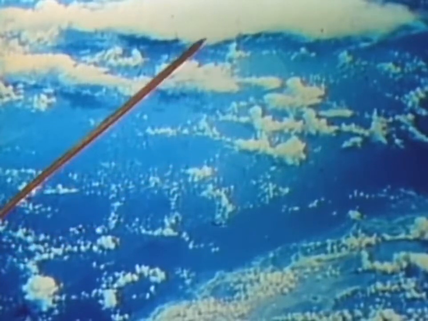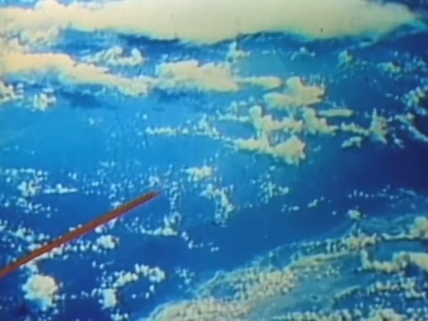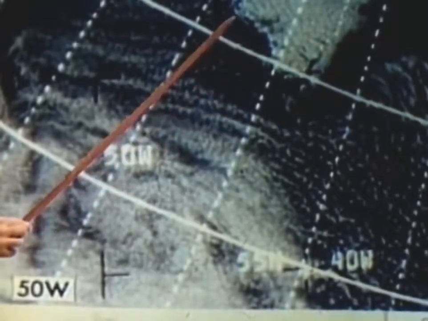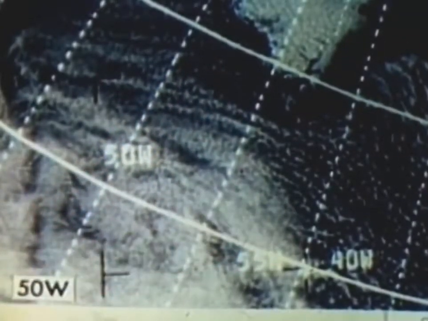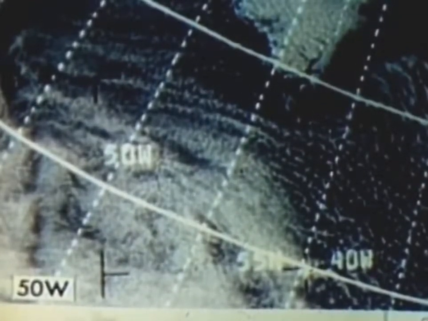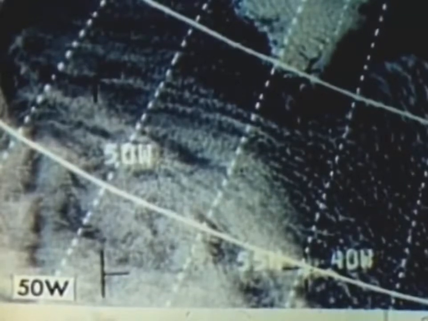When you see an open cellular cloud pattern, you're looking at cumulus clouds, towering cumulus, and occasionally cumulonimbus. Open cellular cloud patterns have cloudy walls and clear centers. They are associated with cyclonic flow and with cooler air over a warmer water source, usually the ocean. But they may be seen over land as well.